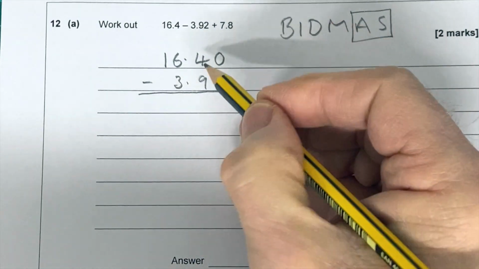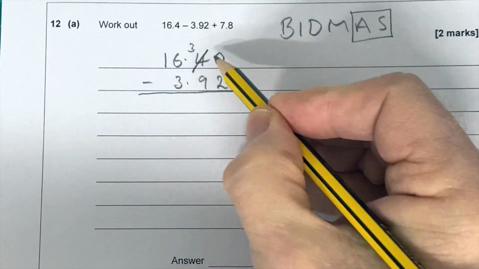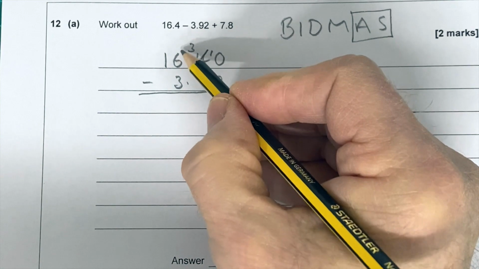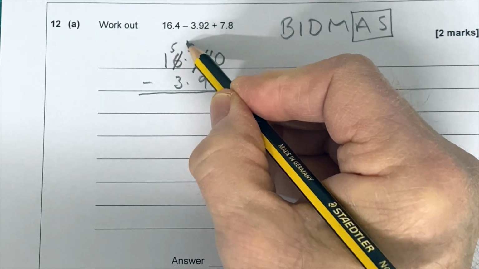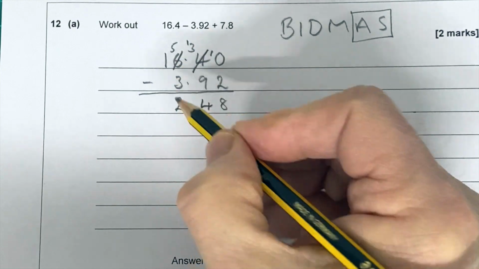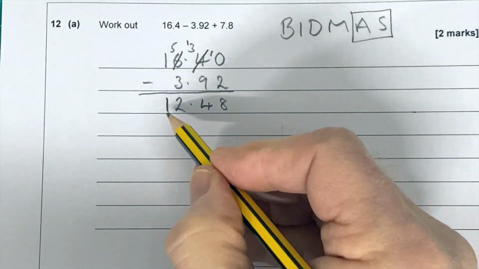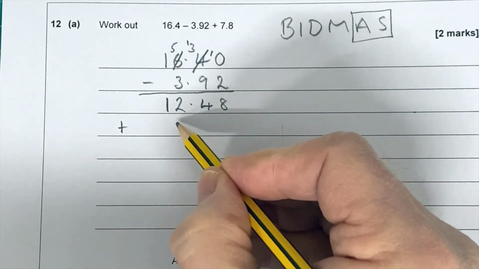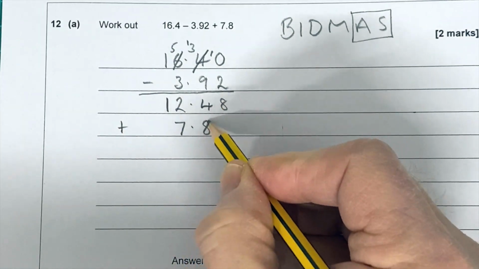0 take 2, I cannot do. Cross out the 4, put 3. 10 take 2 is 8. 3 take 9, cross out the 6, put 5. So I've got 13 take 9, which is 4. 5 take 3 is 2. 1 take nothing is 1. So we've got 12.48. And we can leave that there and add the 7.8 to it.